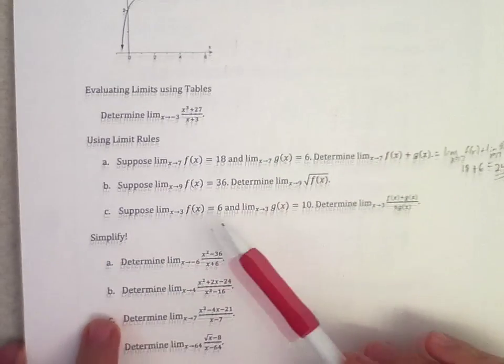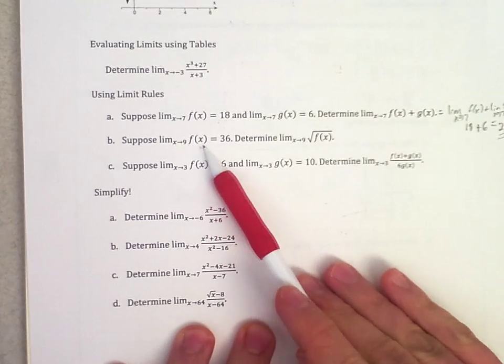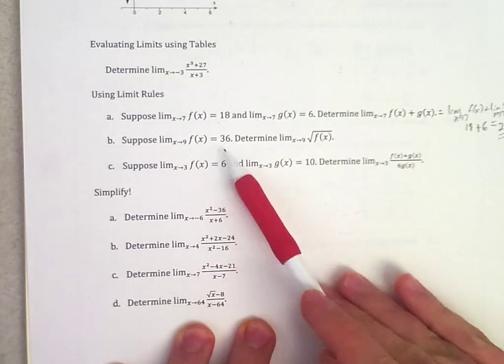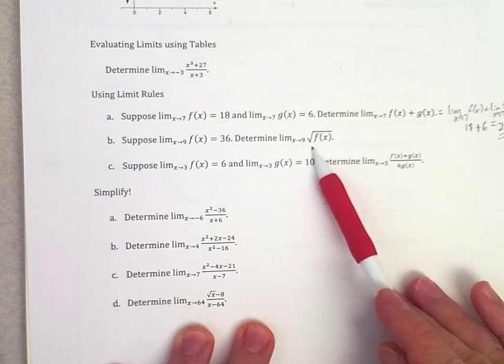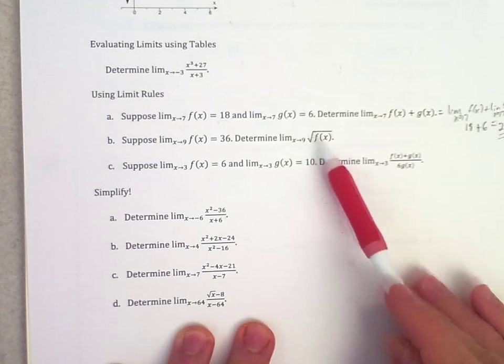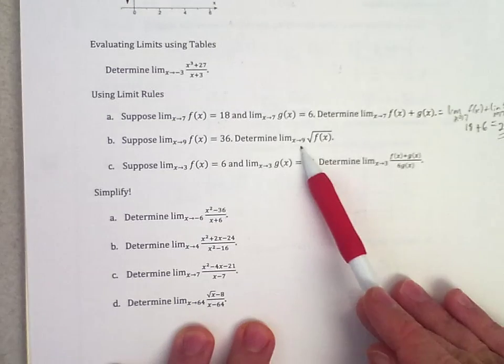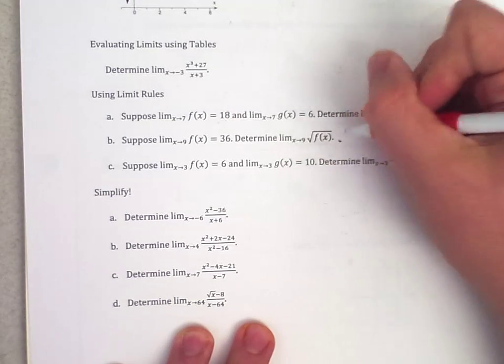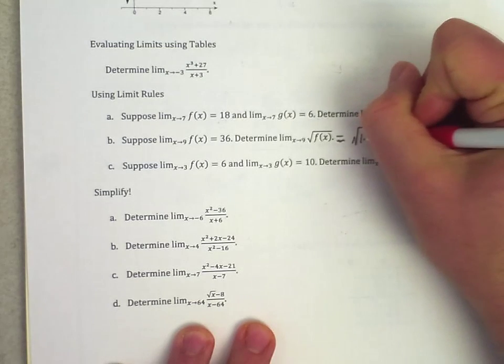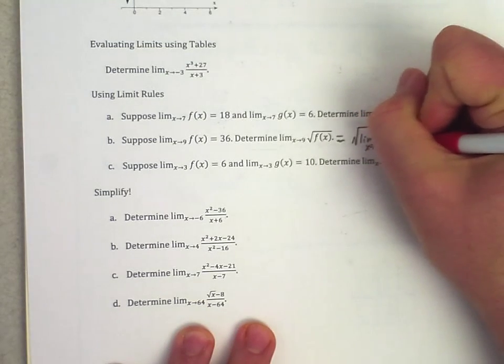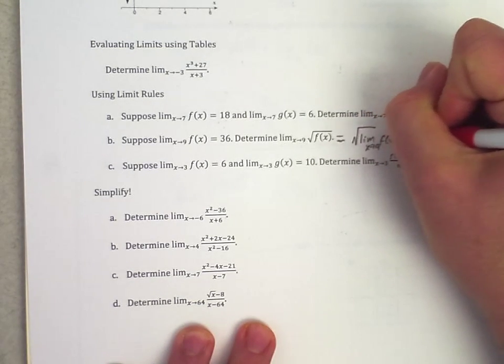Example B, limit as x approaches 9 of f of x is 36, so a new function. As it approaches 9 it is 36. We want to know the limit of the square root of that function as we get to 9. So I can also write that is going to be equal to the square root of the limit as x approaches 9 of f of x.